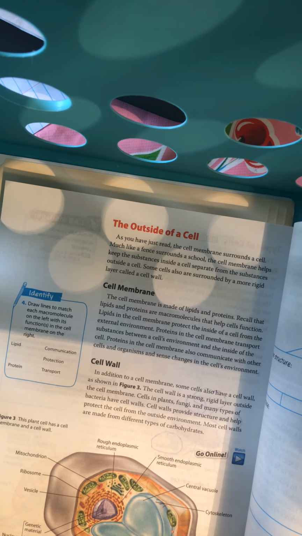Cell membrane. The cell membrane is made of lipids and proteins. Recall that lipids and proteins are macromolecules that help cells function. Lipids in the cell membrane protect the inside of a cell from the external environment. Proteins in the cell membrane transport substances between the cell's environment and the inside of the cell. Proteins also communicate with other cells and organisms and sense changes in the cell's environment.